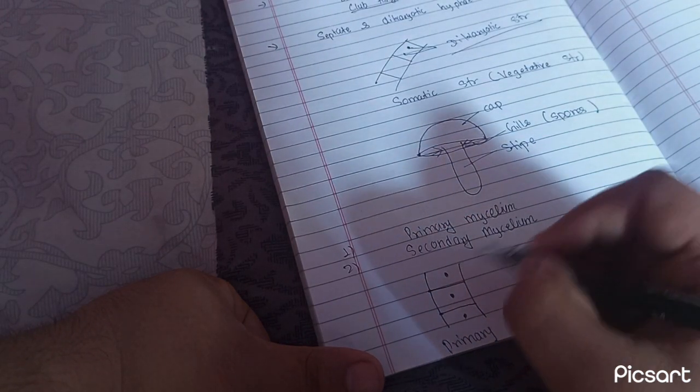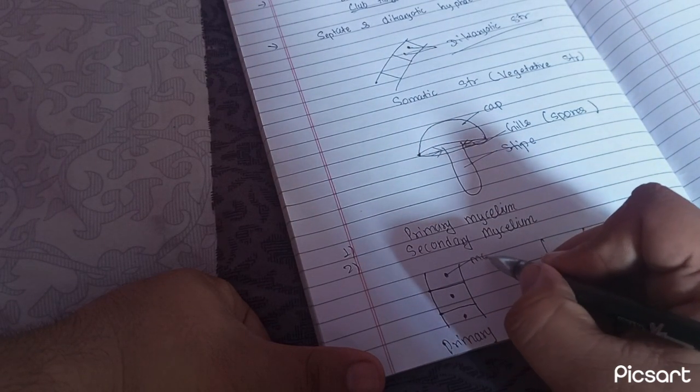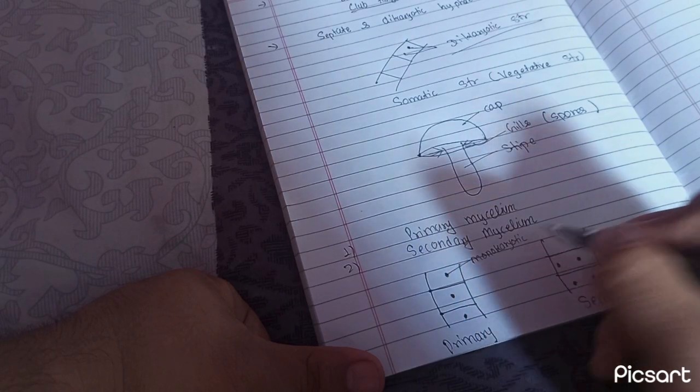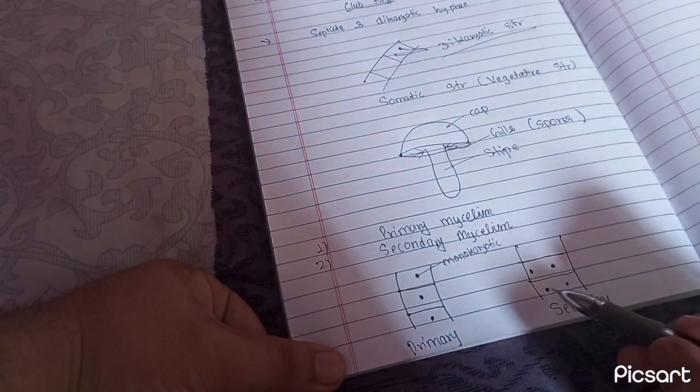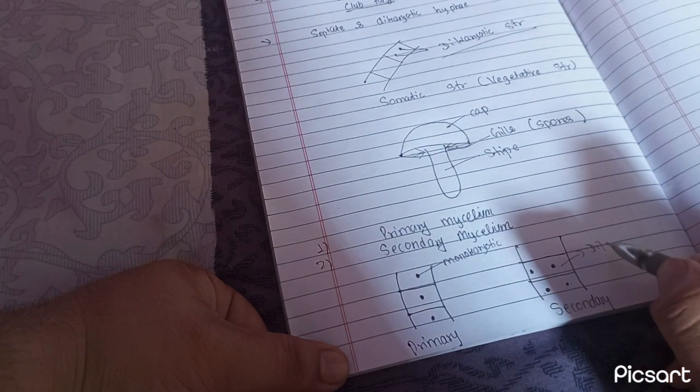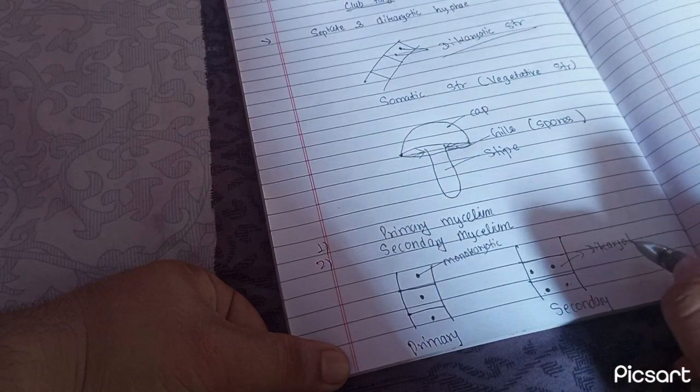This is monokaryotic, and in secondary mycelium we can see two nuclei. This is dikaryotic.